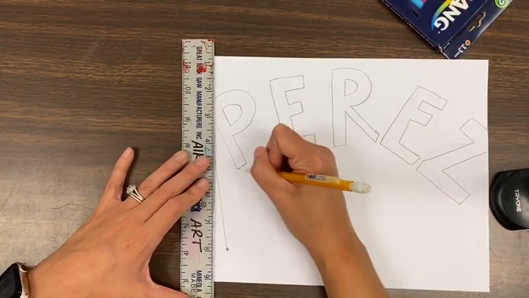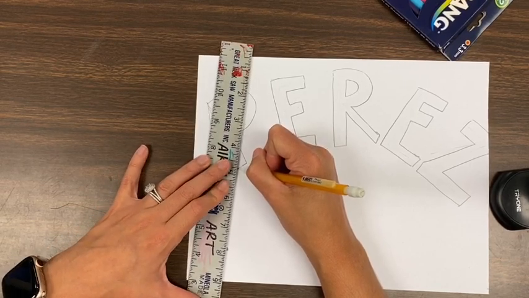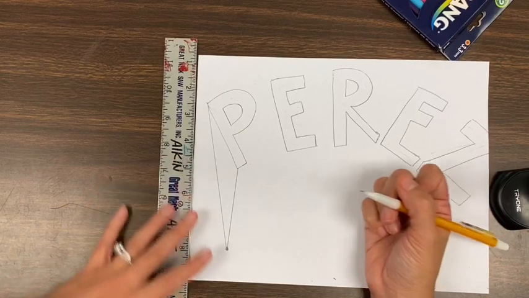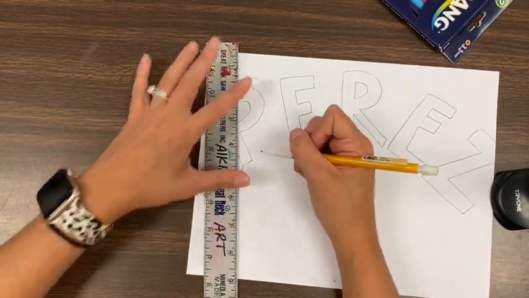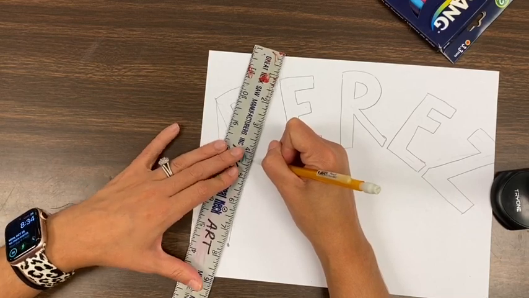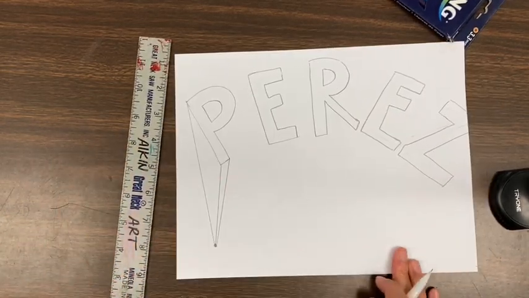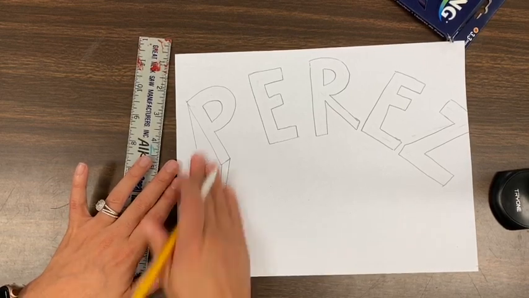Then you're going to go to this corner, line up the corner with the vanishing point, make a line. Then you're gonna do it to this corner, there. So now it's starting to look like the letter is kind of coming out, right?